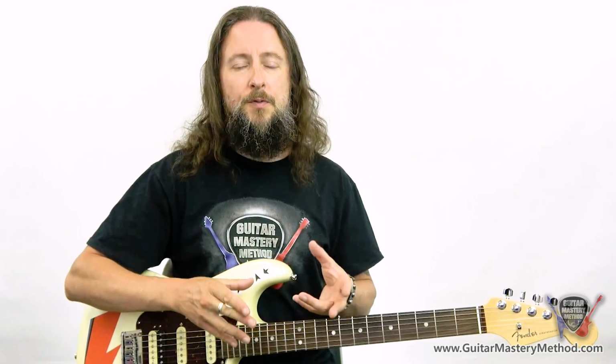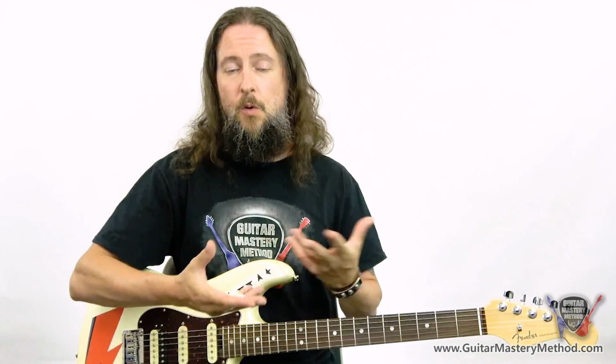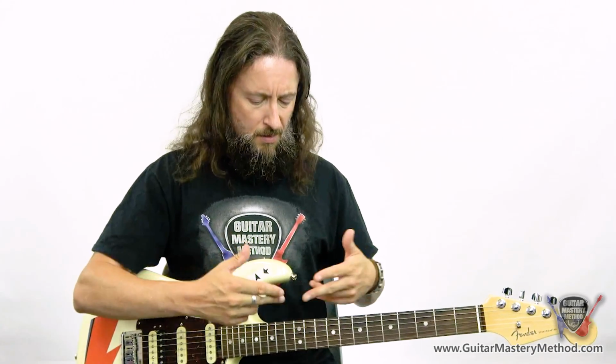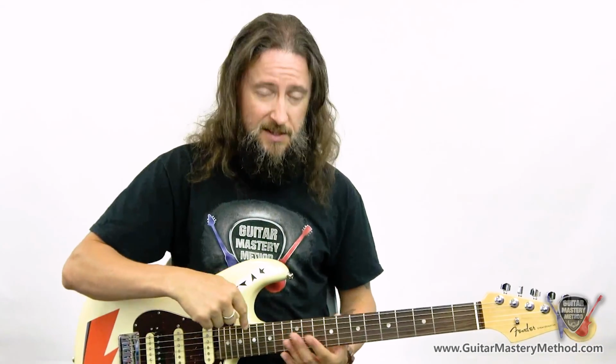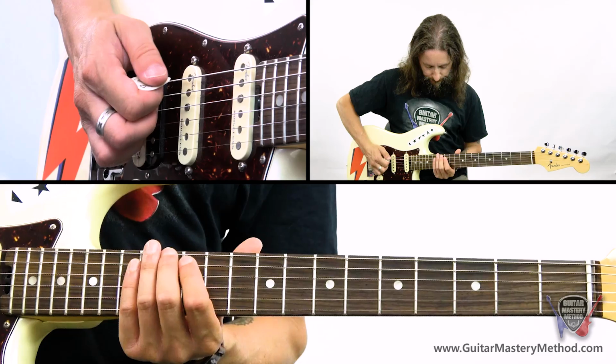The next thing we want to do is start introducing some notes from the next adjacent pattern or box. Now we can go either way from this G-shaped pattern that we've just been playing. Today, let's move up this way. Let's play the E-shaped pattern. Let me just show it for you first.